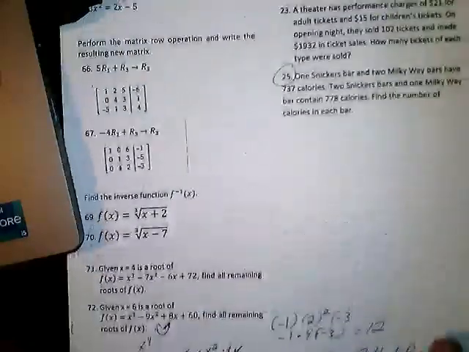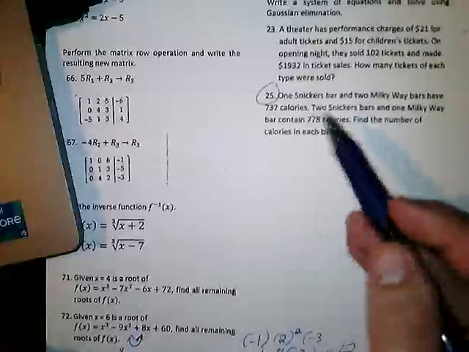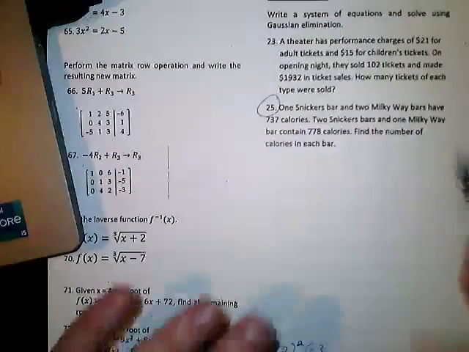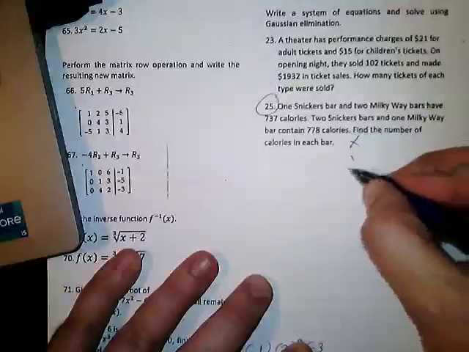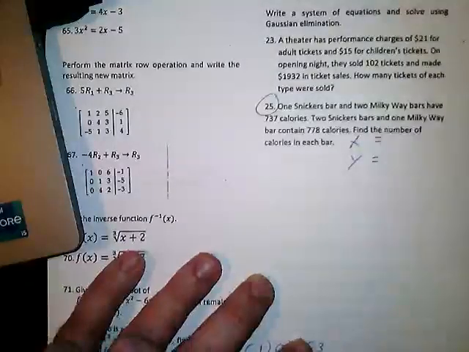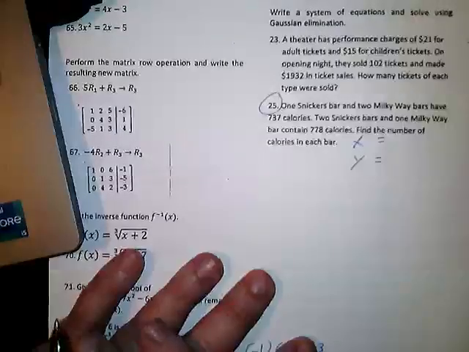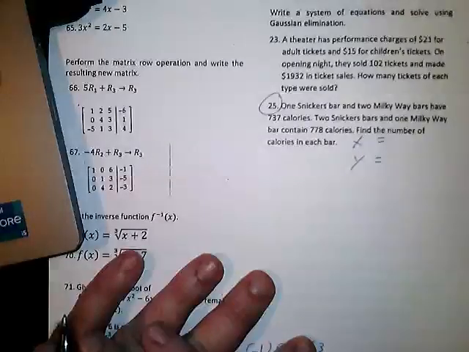So finally, let's look at a problem like number 25 here. We have to decide what is x and what is y. 1 Snickers bar and 2 Milky Way bars have 737 calories.